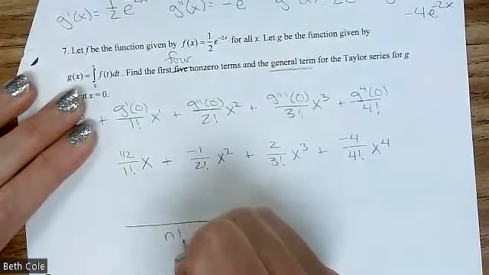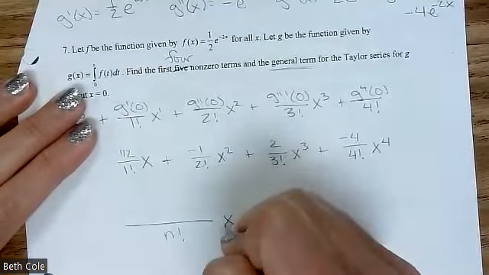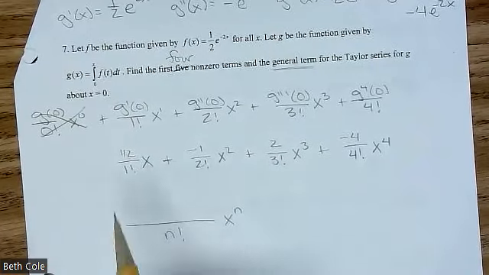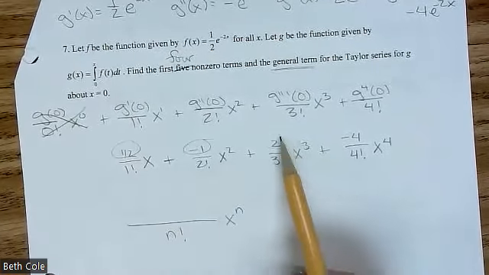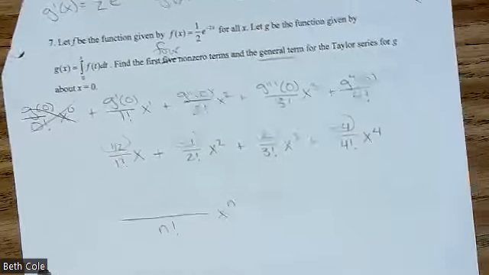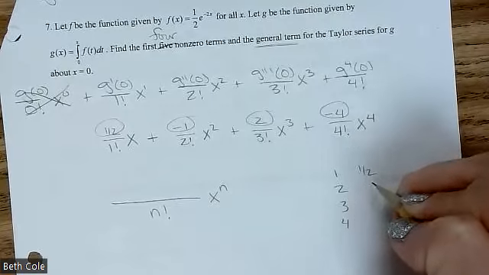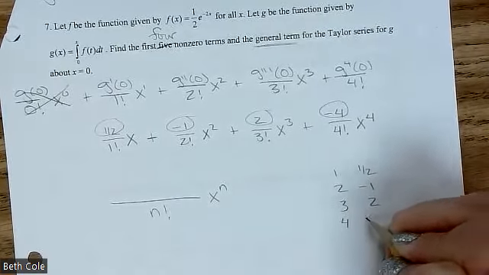term. So it's going to be n factorial in the denominator and then an x to the n off to the side. The only thing you really need to figure out the pattern for is this part, 1/2, -1, 2, -4. Again, I usually write it off to the side. That helps me come up with a pattern.